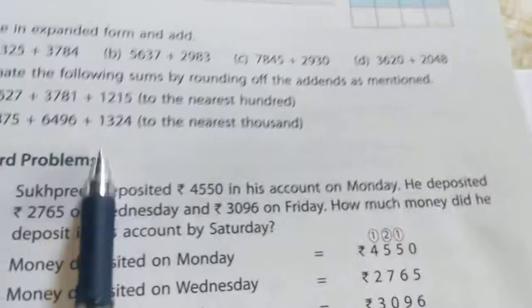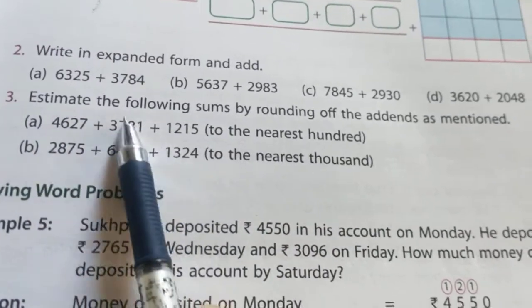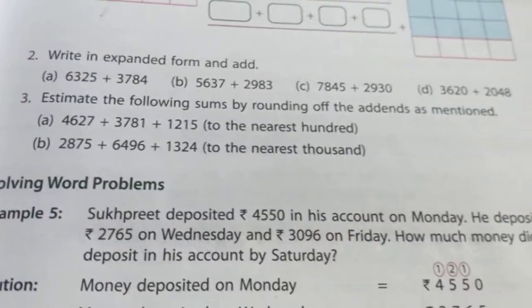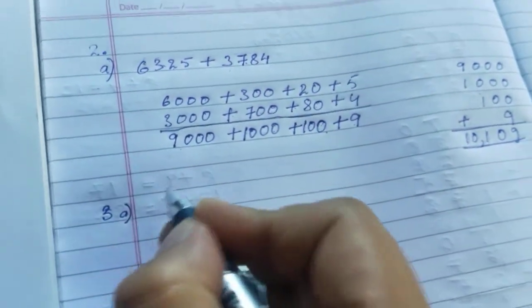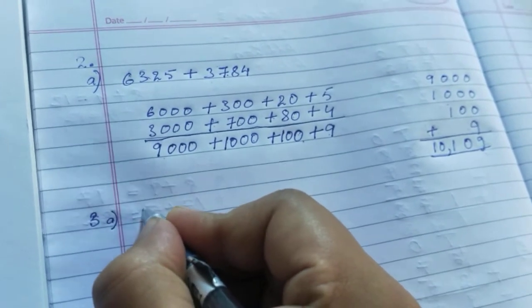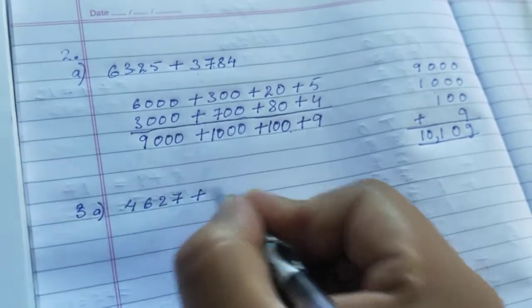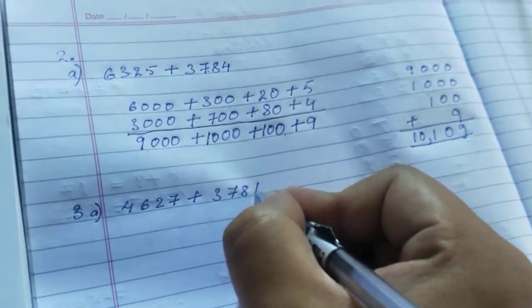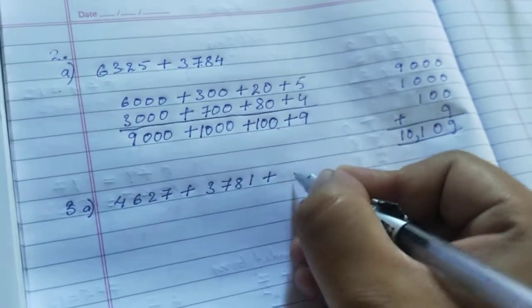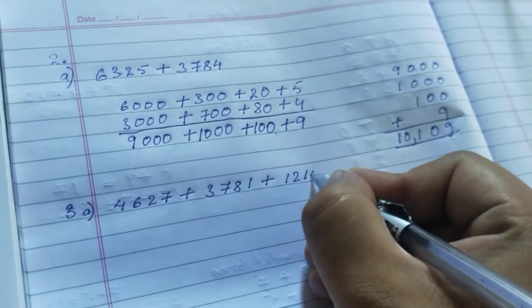8,580. Similarly, here they have asked you to round off to the nearest 100. These numbers should be rounded off to the nearest 100. The numbers are in question number 3, A. The numbers are 4627 plus 3781 plus 1215.